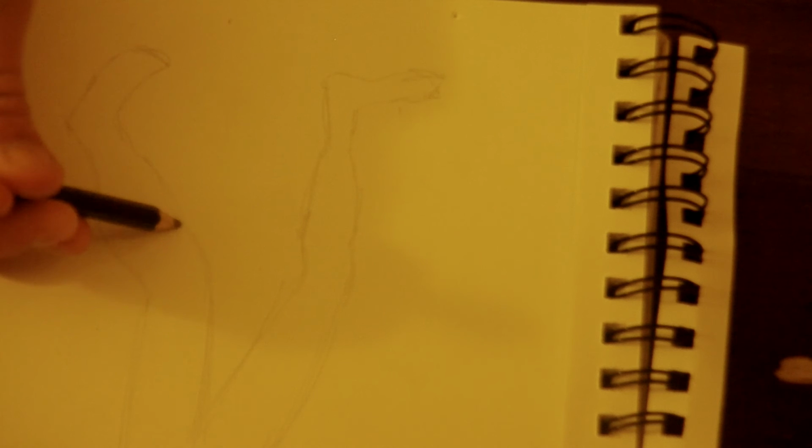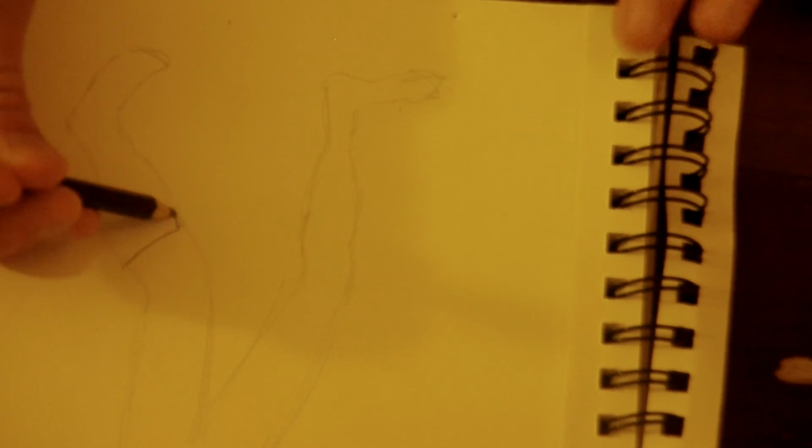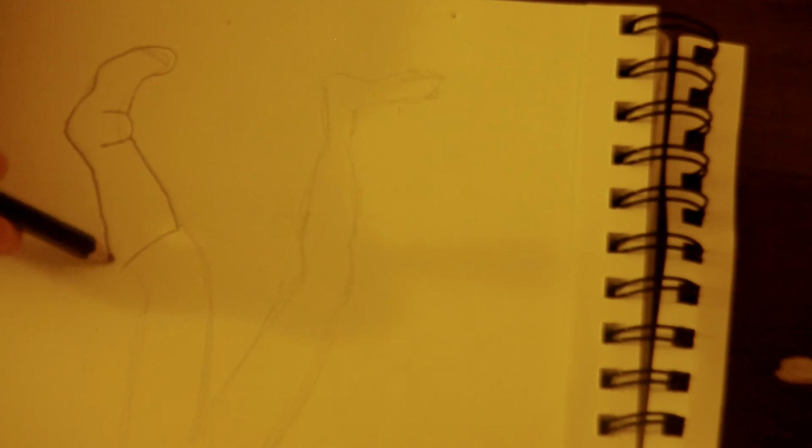Anyway, he has boots on. Don't forget with boots, there's that little curve that goes up around the calf muscle. Don't forget this second line right here, the sole of it.